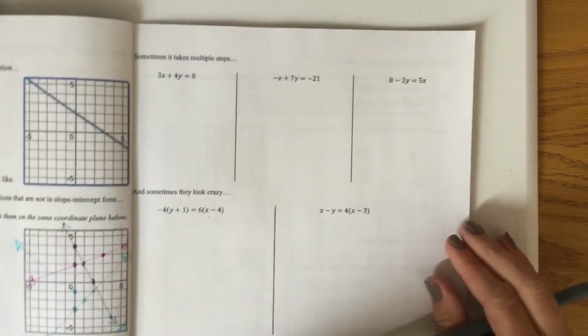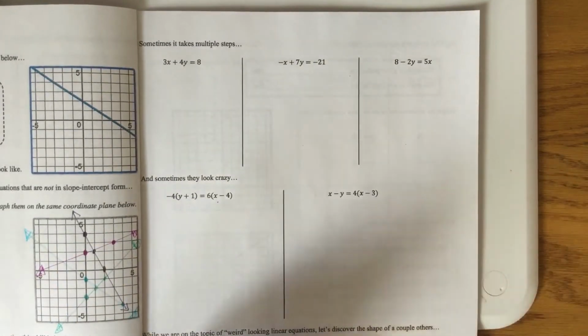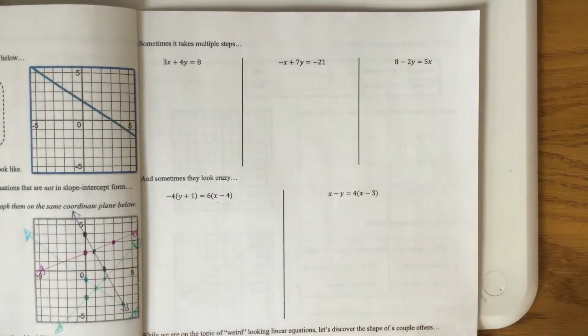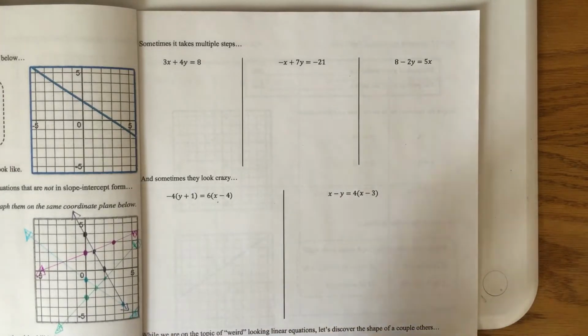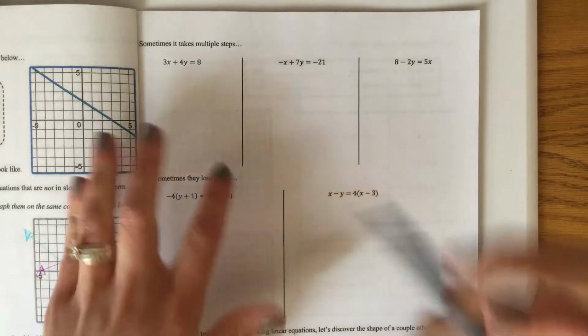Okay, so moving on to the next page. Sometimes it takes multiple steps. These were all one step to get from one form to the other. These ones are going to take more than one step. So again, follow those same types of rules.